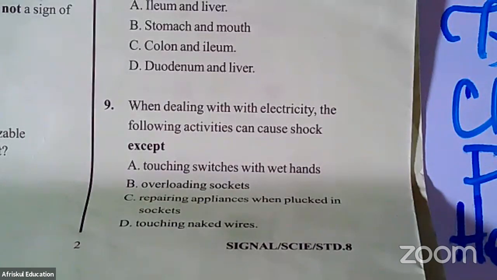Repairing appliances when plugged in sockets. Triumph, are you sure of that? Yes. If you try to do that, my friend, we'll just get you there where you are repairing, having been shocked seriously. The answer to that question should be, yes, let's get from somebody who has not said something.